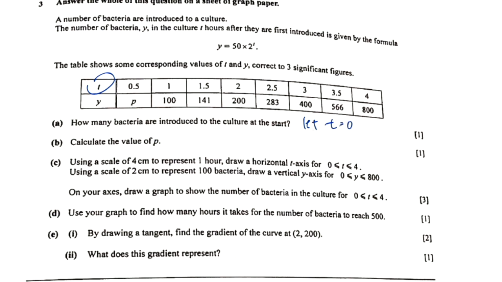So when t equals 0, y equals 50 times 2 to the power 0. So 50. The answer is 50.